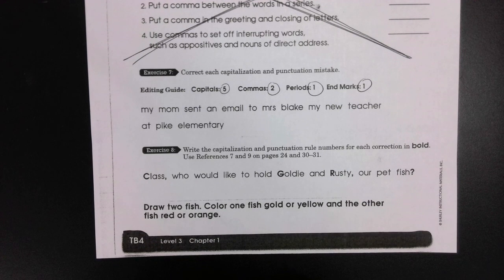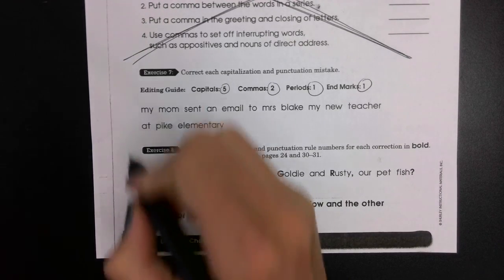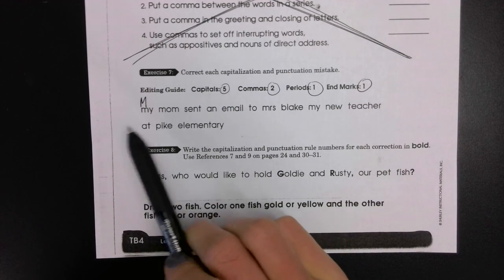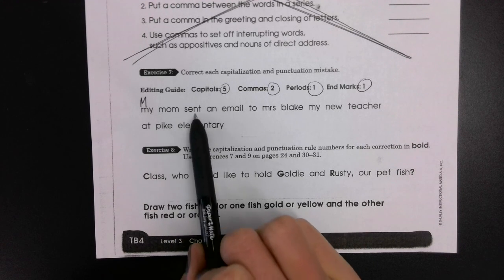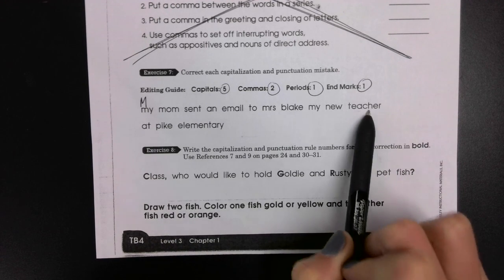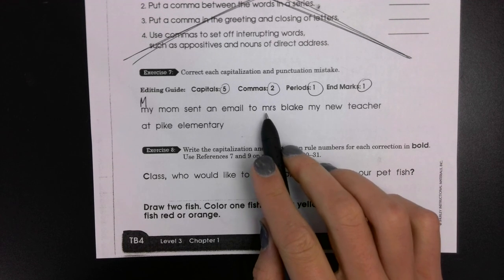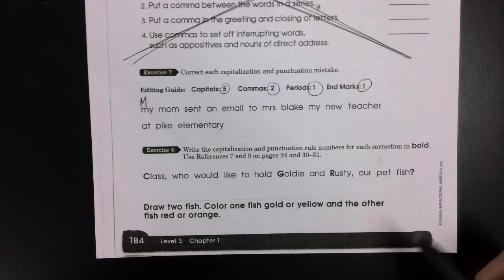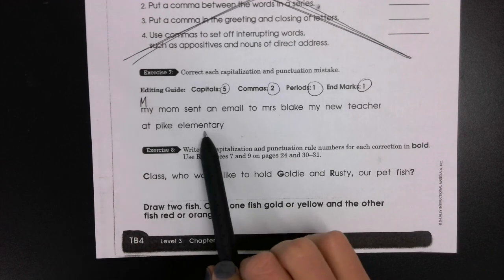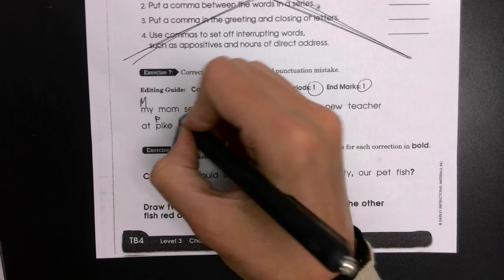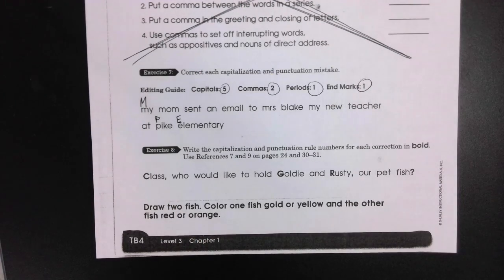Let's take care of our capitals first. Which words need to be capitalized? Well, we know that we always have to capitalize the first word of a sentence, so put a capital M above my, because my needs to be capitalized. Need to find 4 more capitals. My mom sent an email to Mrs. Blake, my new teacher, at Pike Elementary. What other words need to be capitalized? Names need to be capitalized, so you should probably capitalize both Mrs. and Blake. Put a capital M, put a capital B. My new teacher at Pike Elementary. Now that's a specific place, so both of those should have capital P and capital E.